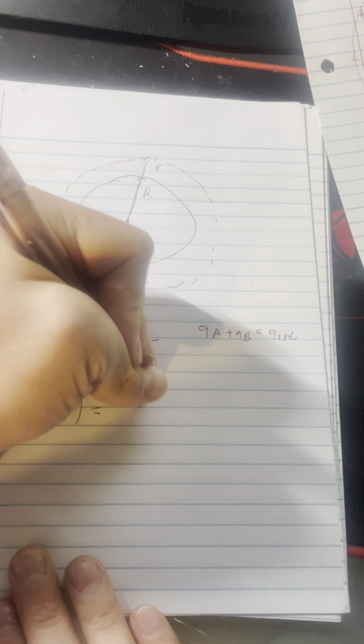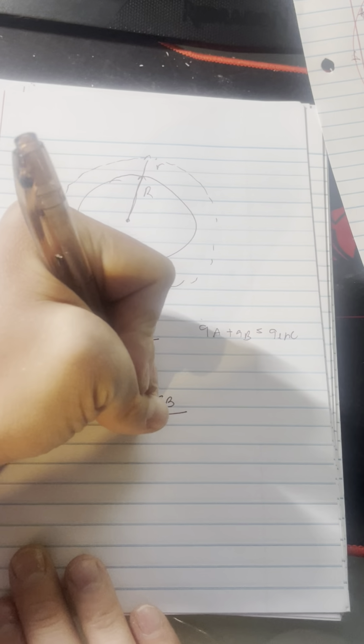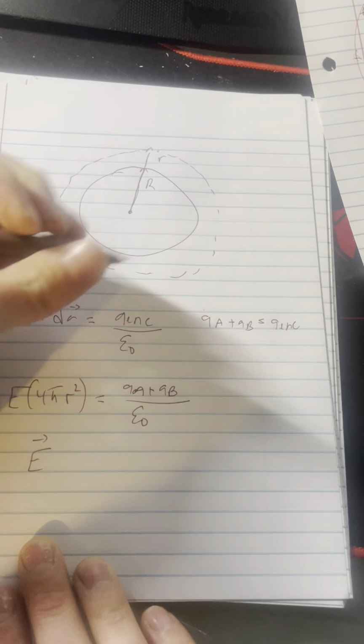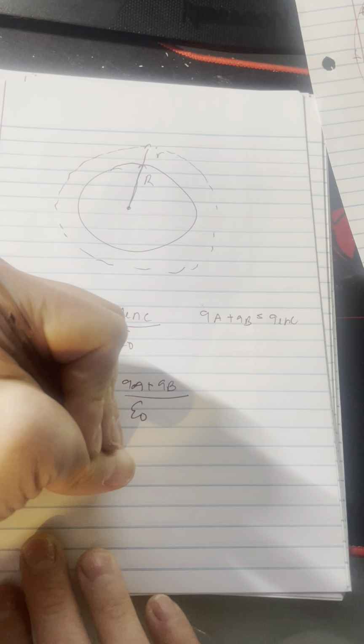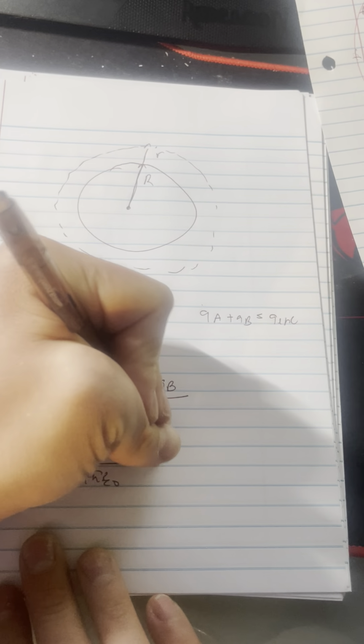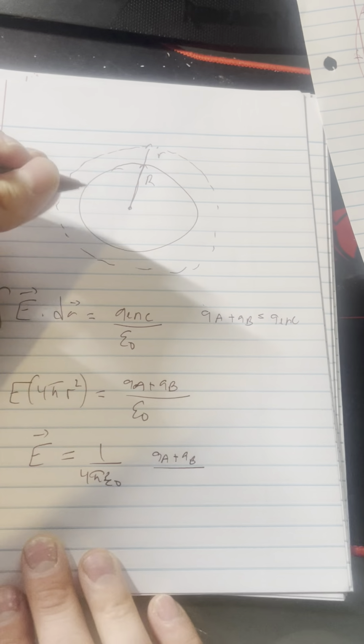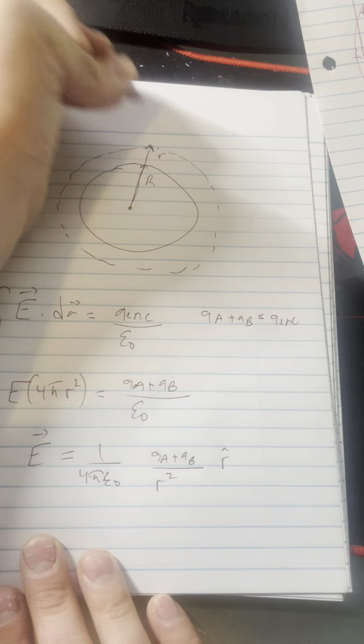The charge enclosed is the total charge, so QA plus QB is the charge enclosed, so QA plus QB over epsilon naught. And that gives us the electric field E is equal to 1 over 4 pi epsilon naught times QA plus QB over r squared r hat, where r hat is pointing radially outward of the neutral conducting sphere. So that's part B.